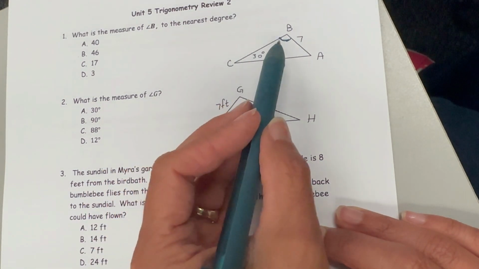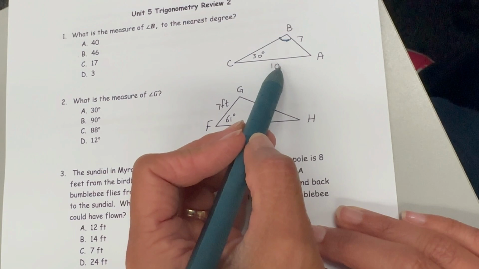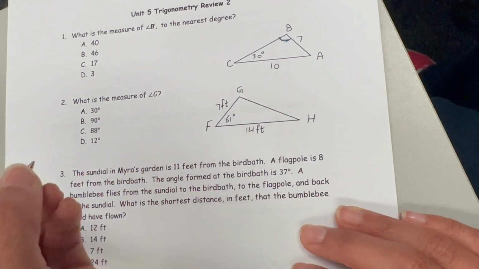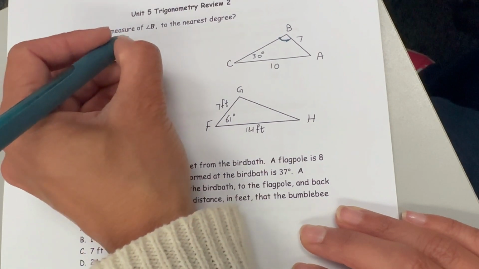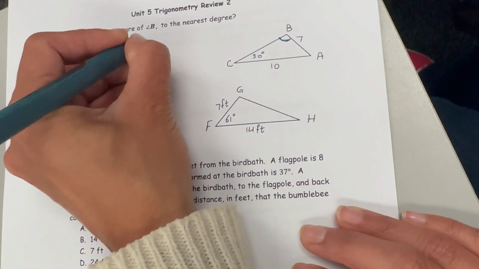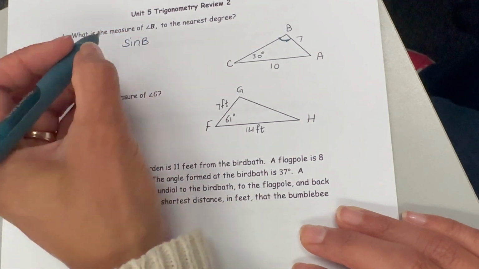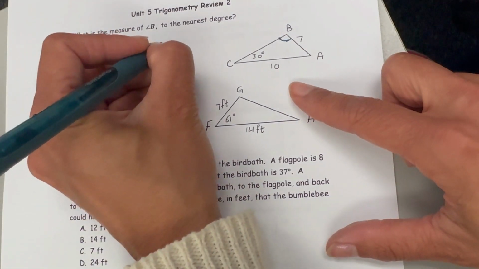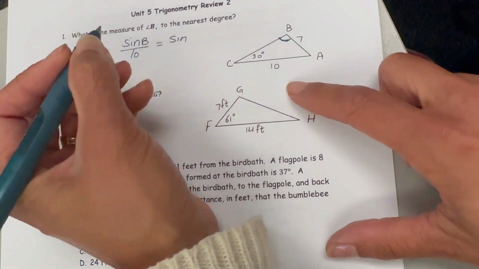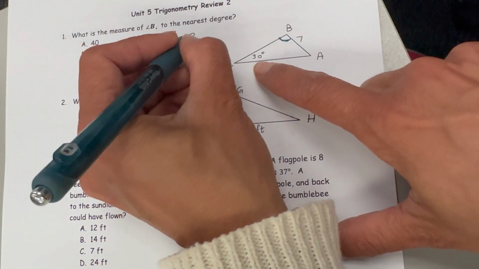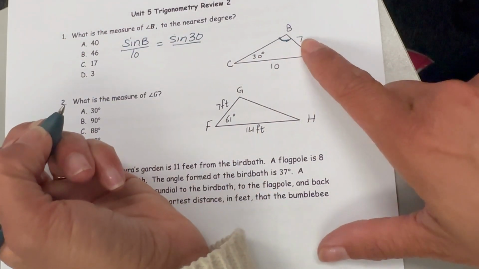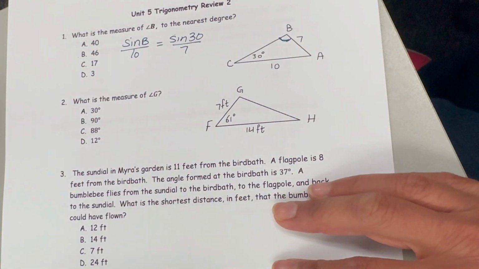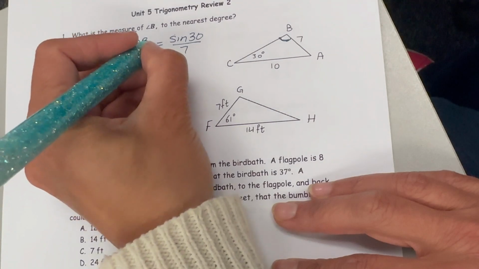Let's see. If I find angle B, we have the opposite side, and we have another angle and its opposite side. We can use the law of sines. So we can go sine of angle B, because we don't know what it is, over its opposite side is a 10, equals the sine of another angle that we do know is 30 degrees, over its opposite side is a 7. And then what we do is we cross multiply.